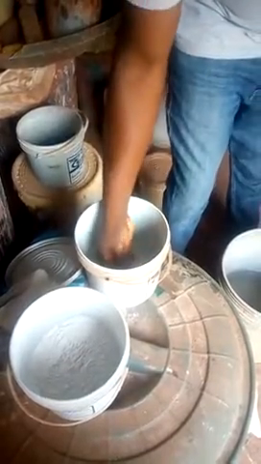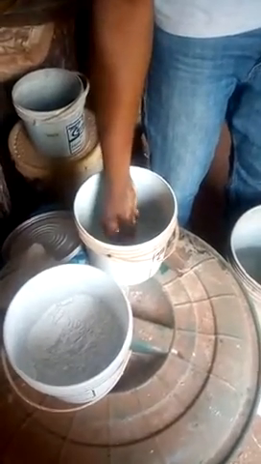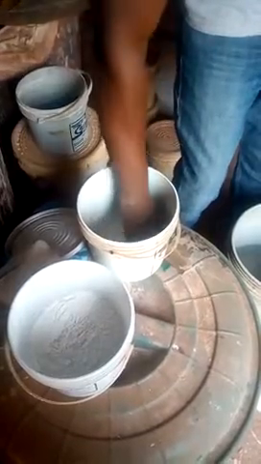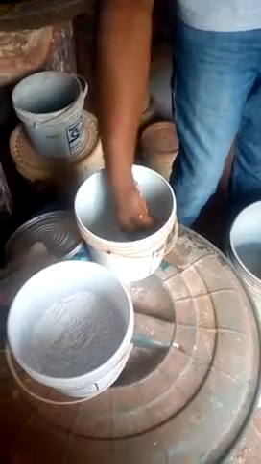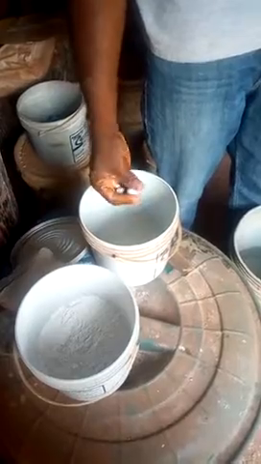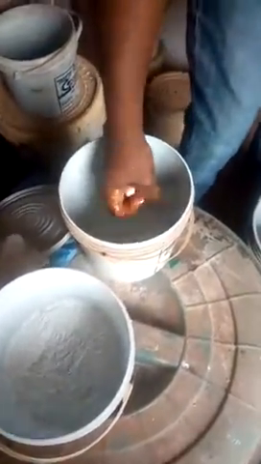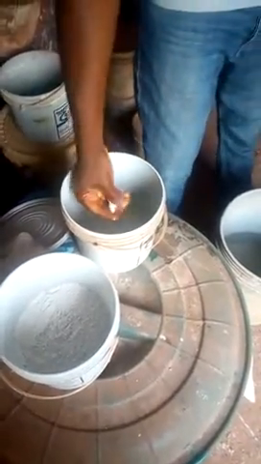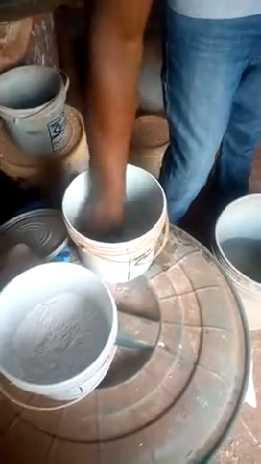Like I told you, it's supposed to be in powdered form, but because it has absorbed some water from the atmosphere, that is why it is like this. This calgon makes the whole particle disperse evenly during the production process. So after addition, it has dissolved now.